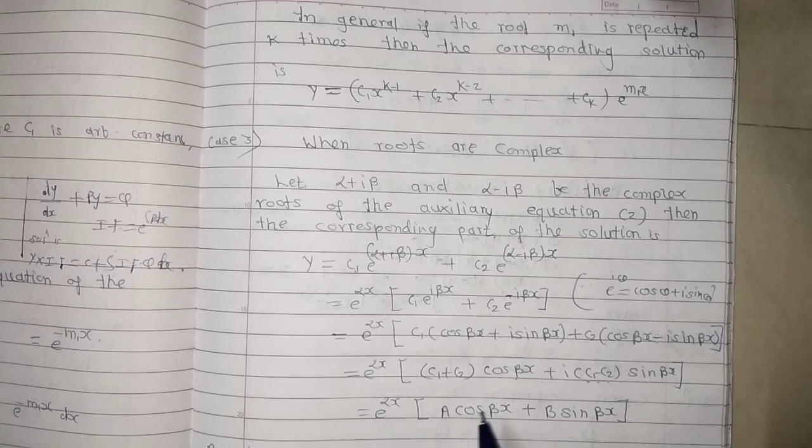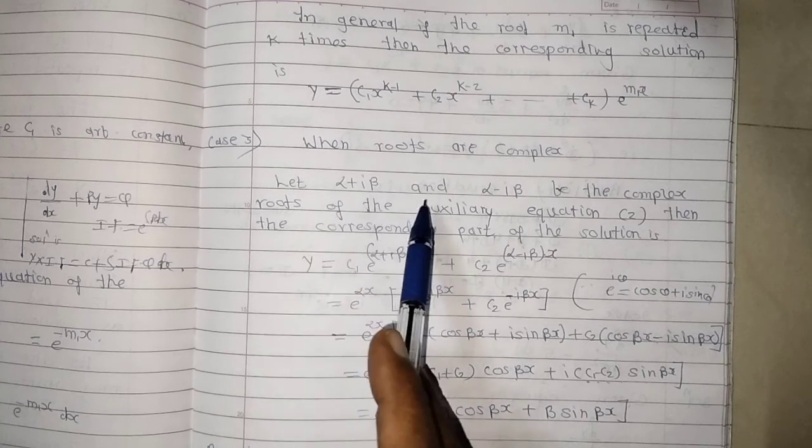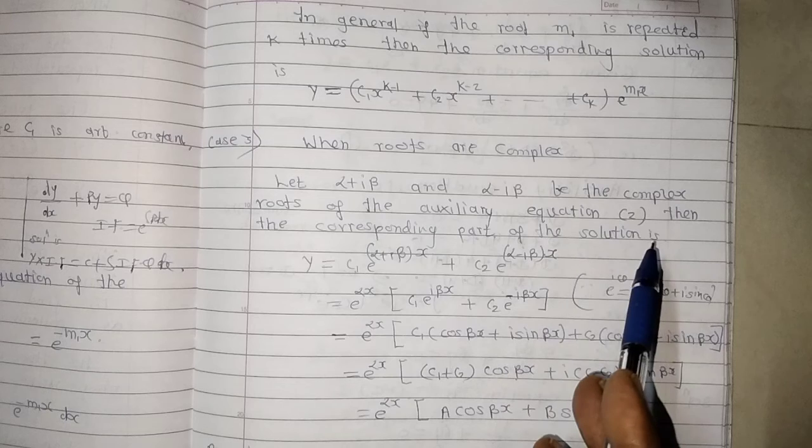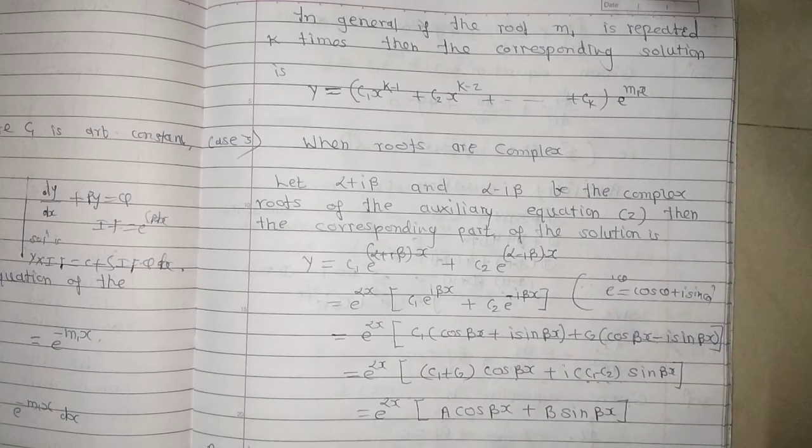Thus, when the roots are complex, that is alpha plus minus i beta are roots of the auxiliary equation, then the corresponding part of the solution is y equal to e raised to alpha x into bracket a cos of beta x plus b sin of beta x.